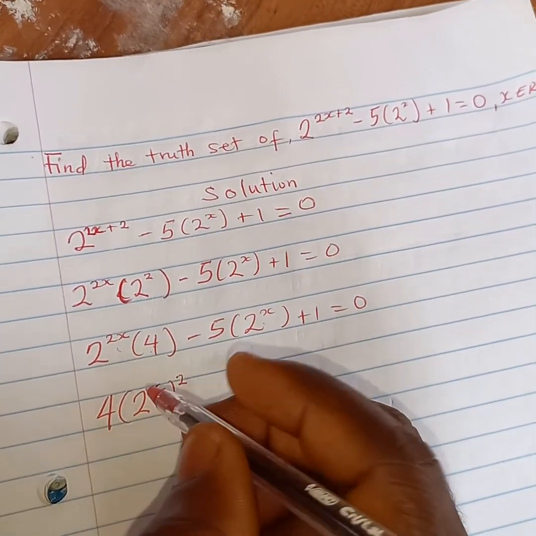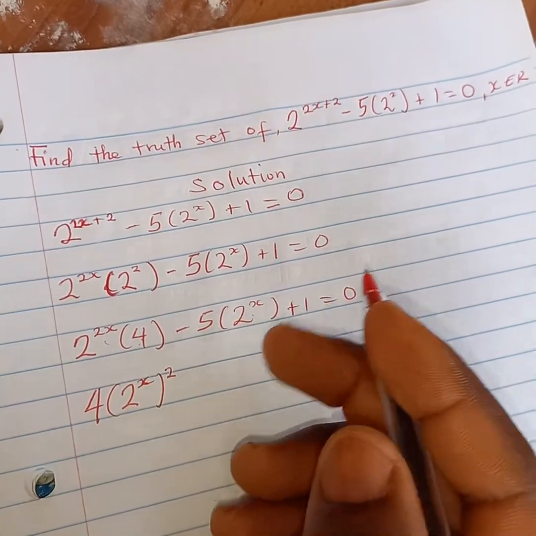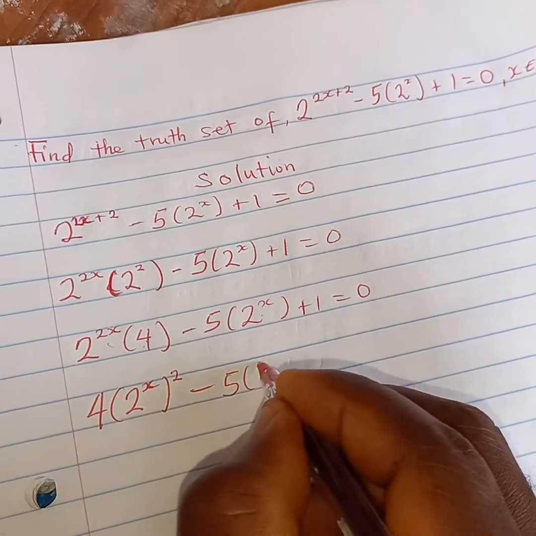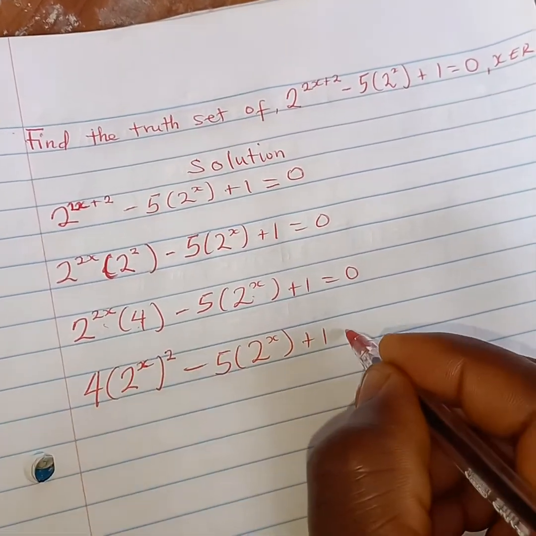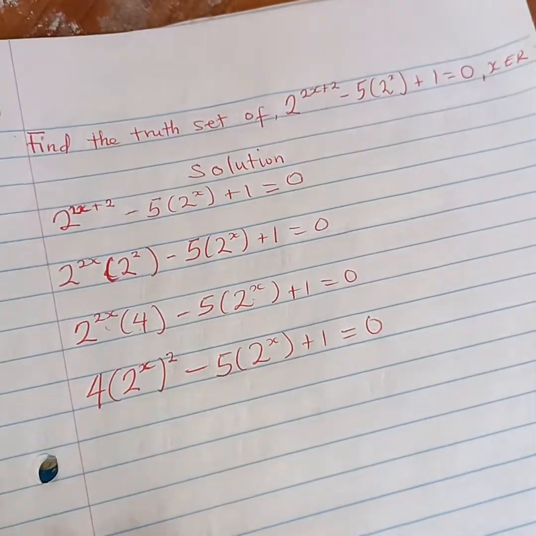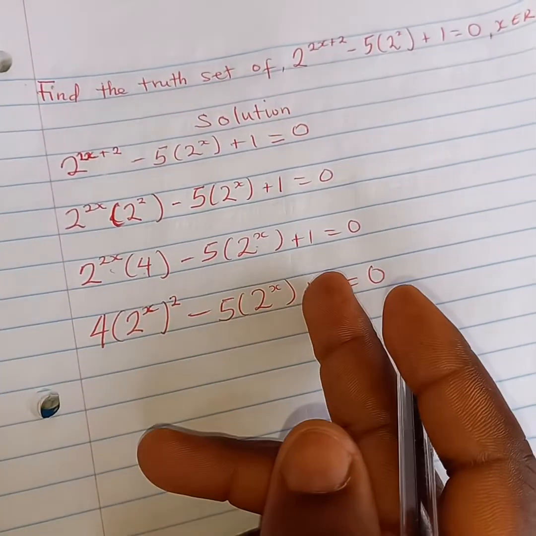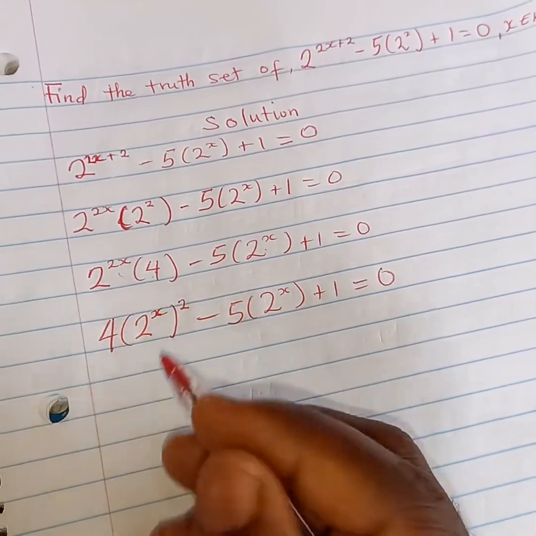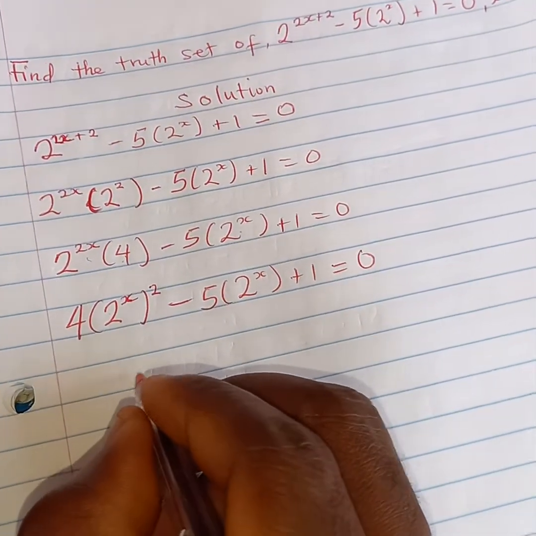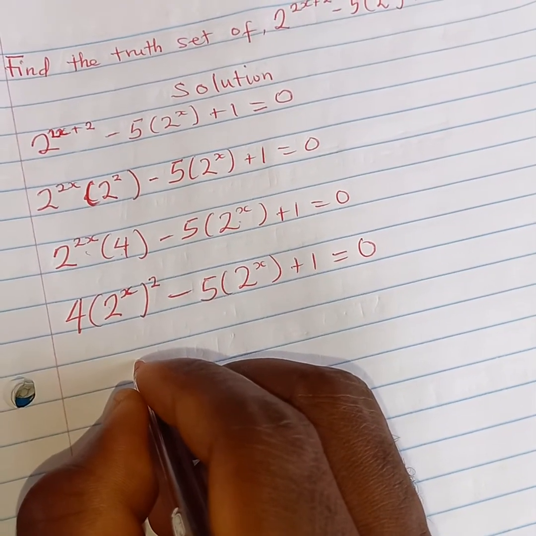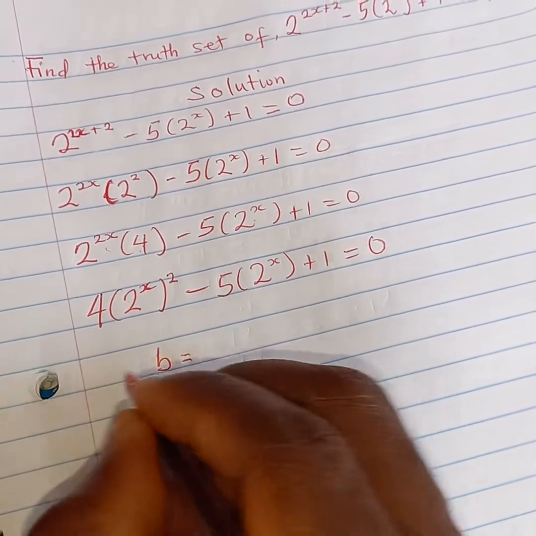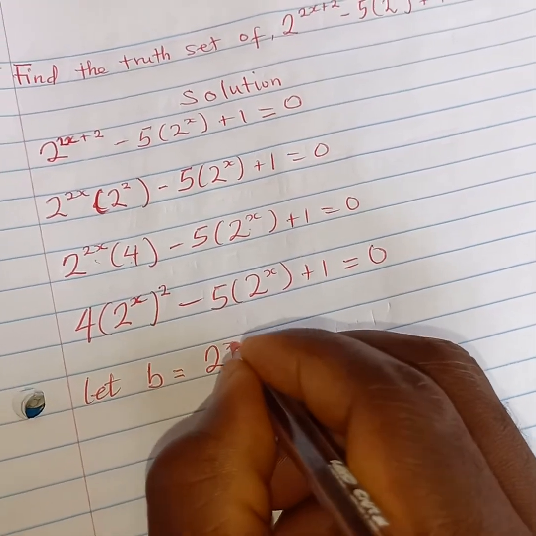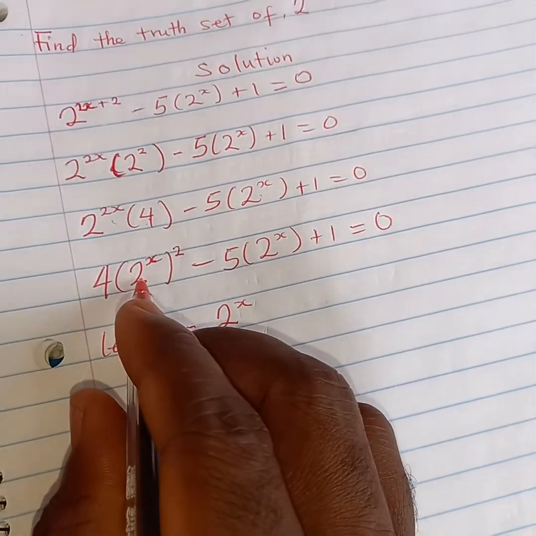When we watch the video, the secret in the law of indices will explain this one to you. Minus 5 times 2 exponent x plus 1 is equal to 0. Now, it is indices that we are solving, but we can't solve it like this. Let's represent 2 exponent x, because it is common, with a letter. Let b equal 2 exponent x. So in terms of 2 exponent x, we will write b.